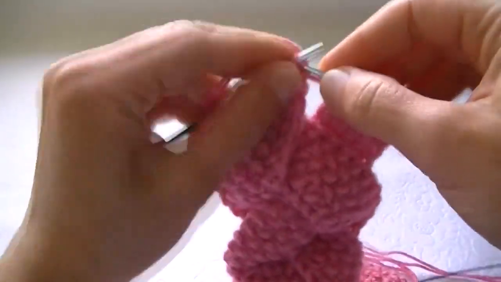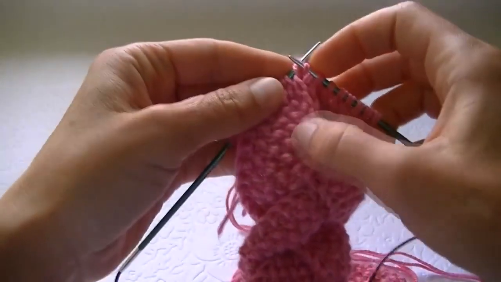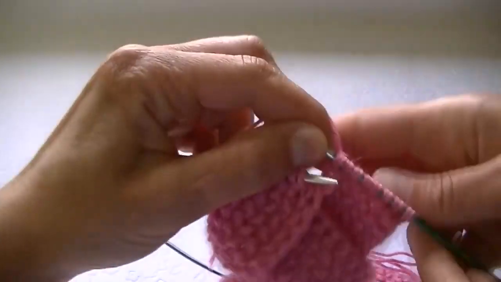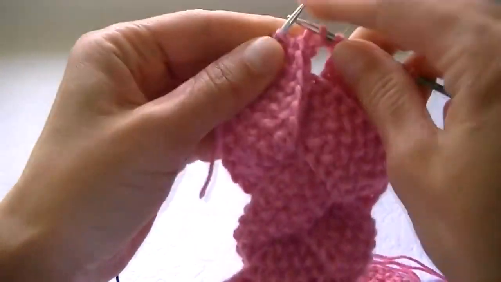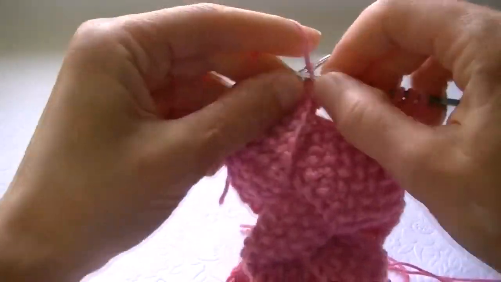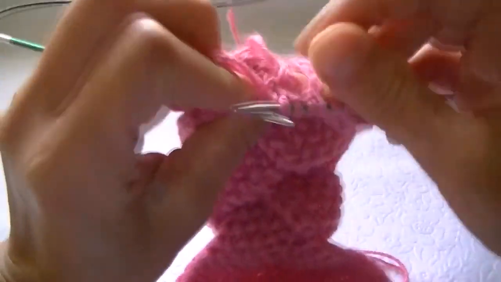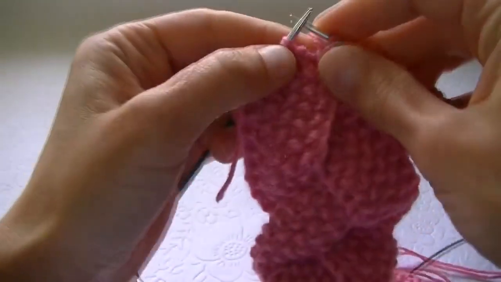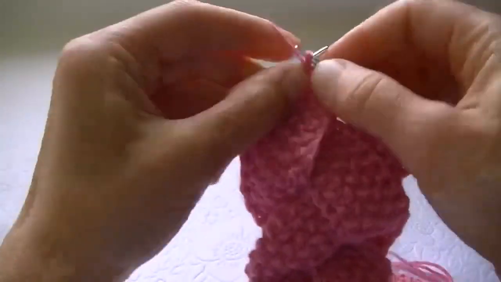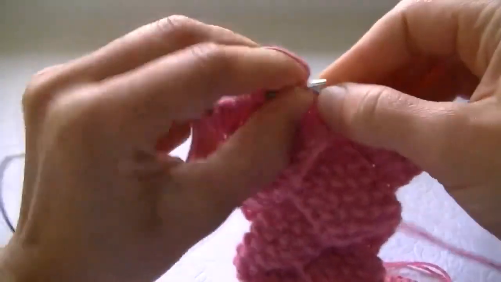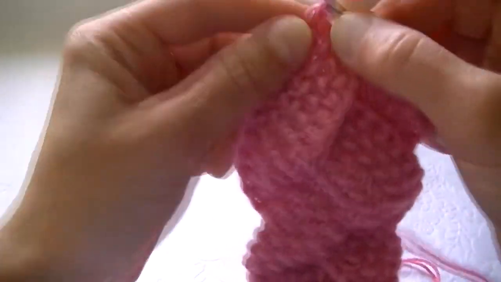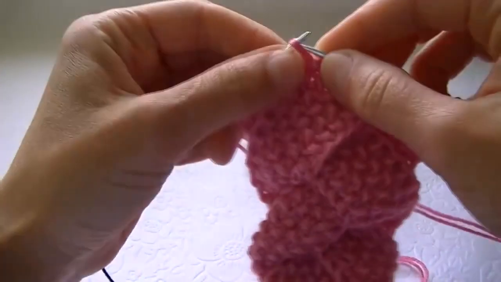So knit knitwise, next chromatic stitch. Next, it was a knit. We knit as a pearl. And continue knitting. A knit, a pearl, a knit, a pearl.